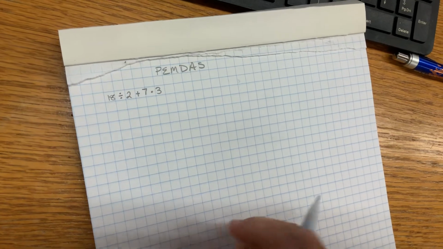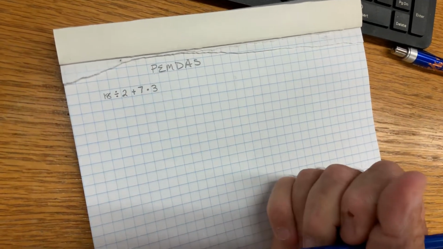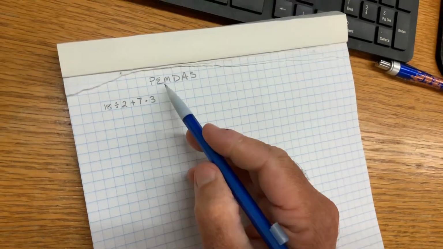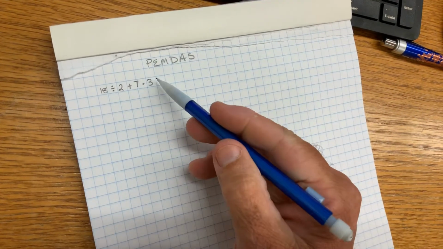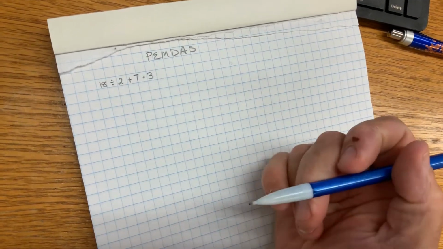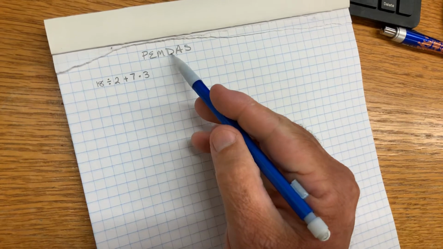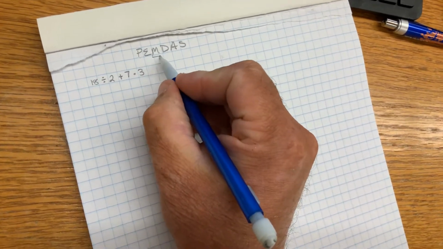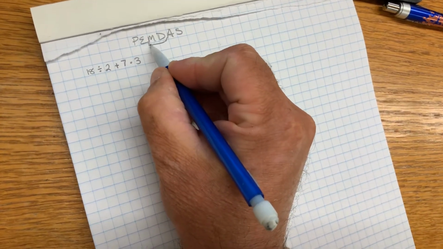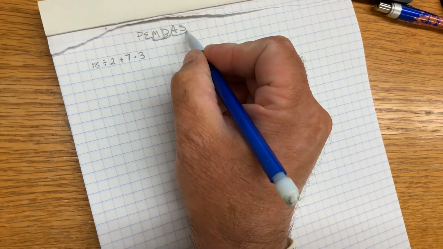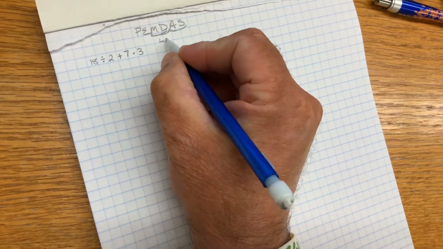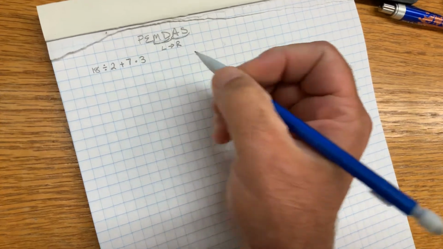The first thing we ask ourselves is, is there any parentheses? Nope, no parentheses. So we say, are there any exponents? Those are little numbers up and to the right of any of these. Nope. Is there any multiplication or division? Now remember, these two need to be linked together, and these two need to be linked together. And then we always go from left to right on those.